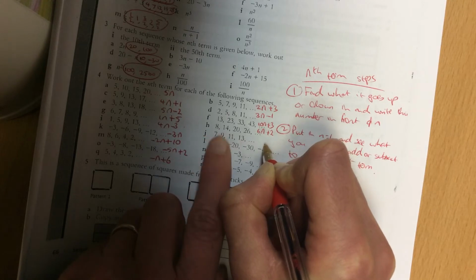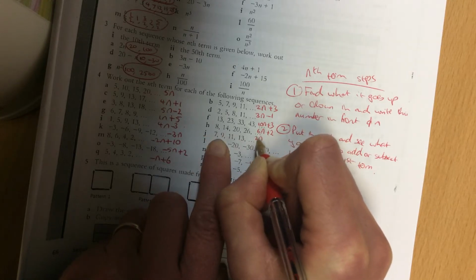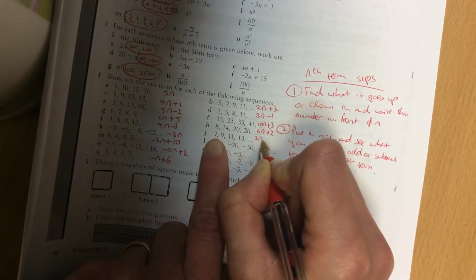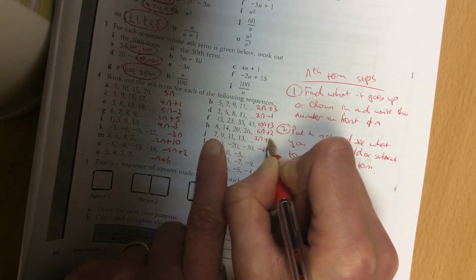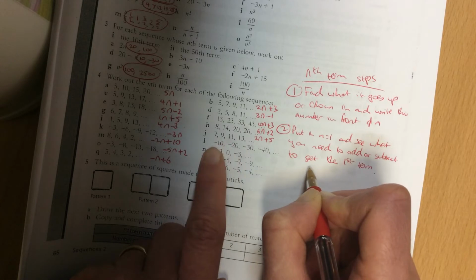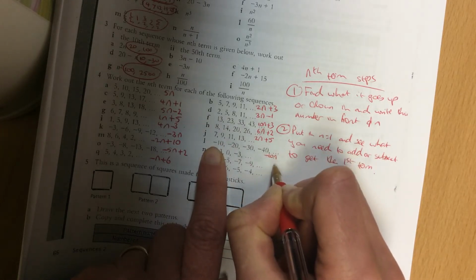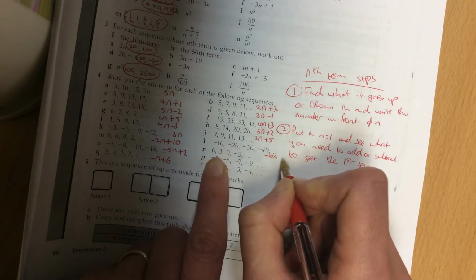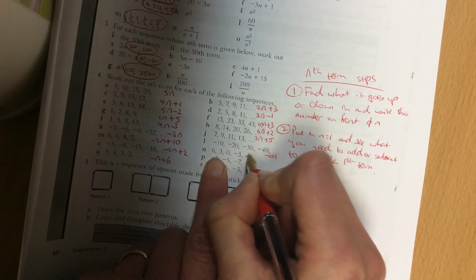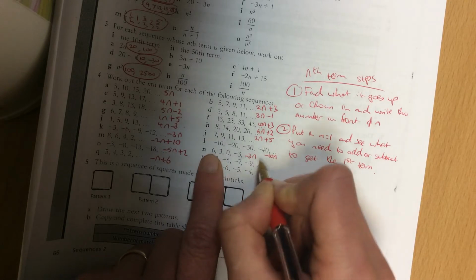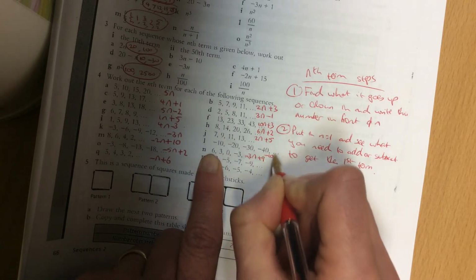Add 2. This one's going up in twos, so 2 times n. Then you try for the second bit, put n equals 1. 2 times 1 is 2. You want it to be 7. Add 5. This one's going down in tens, minus 10n. You want it to be a minus 10, so we're finished. This one's going down in threes, minus 3n. So minus 3 should be a 6, so you add 9.